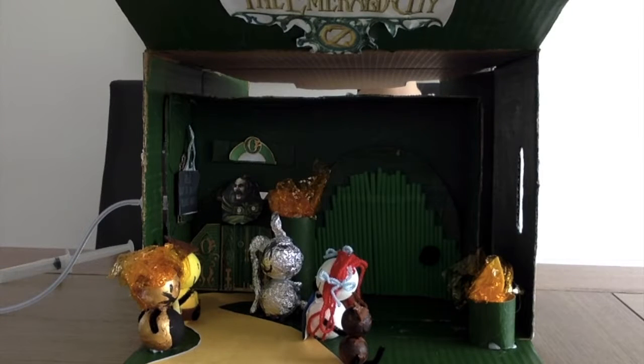The aim of this task is to successfully produce a model using two working mechanisms. We have decided to use pneumatics and electricity. The idea is to incorporate both of these systems to create a scene using a children's book or nursery rhyme.